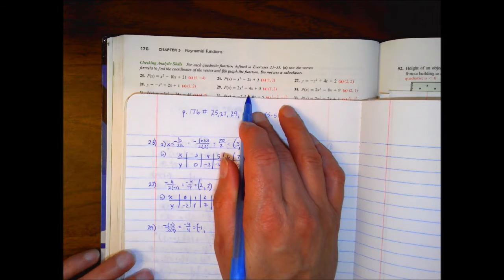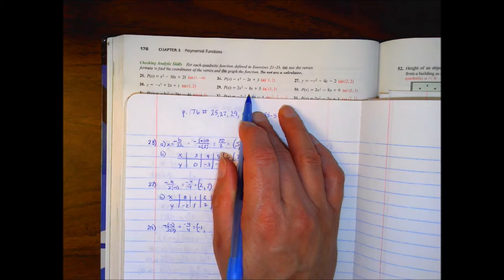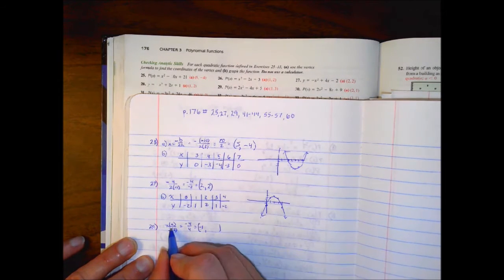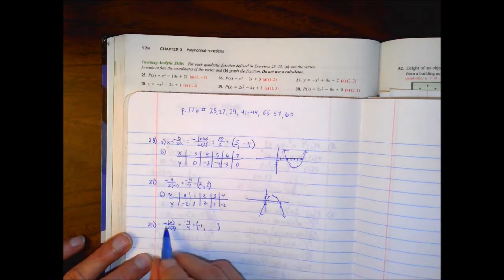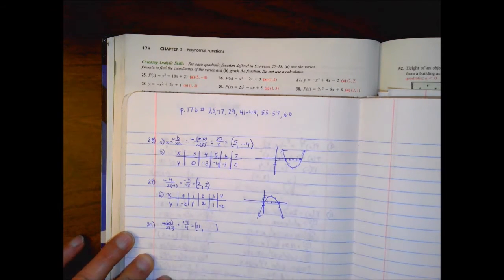Okay, at negative 1, x squared minus 4x plus 5. Oh, I messed up. The b is a negative 4. So negative 4 makes that a positive 4, which makes that a positive 1. Okay, that makes more sense.